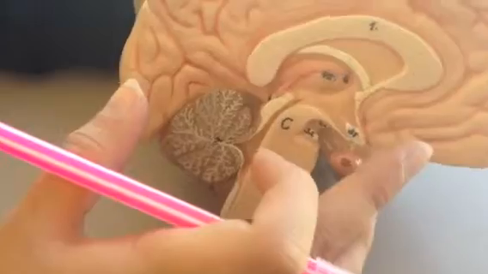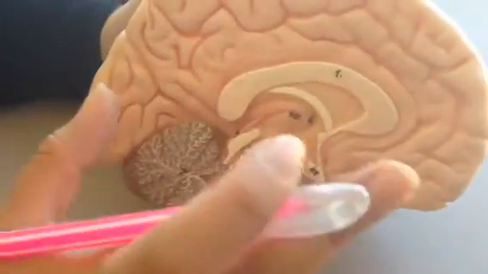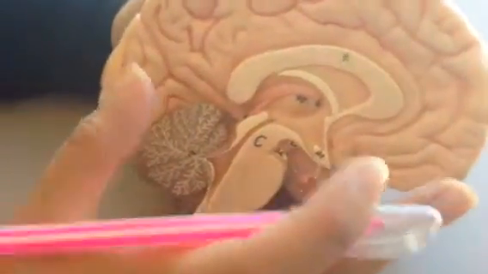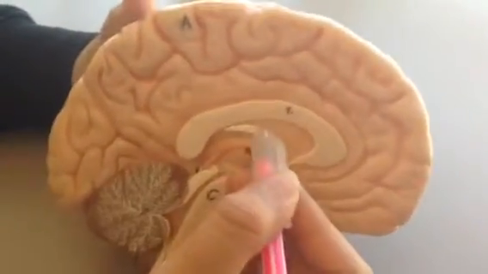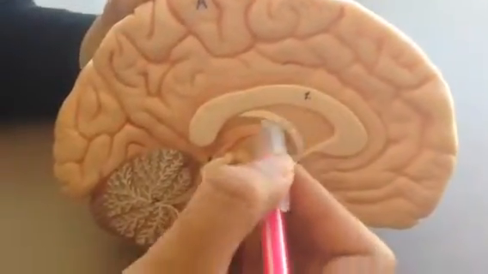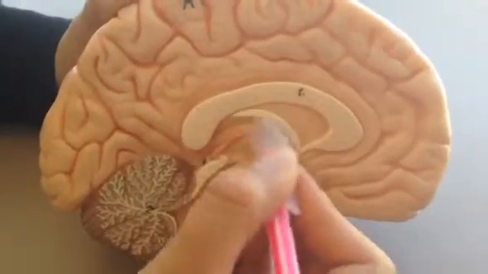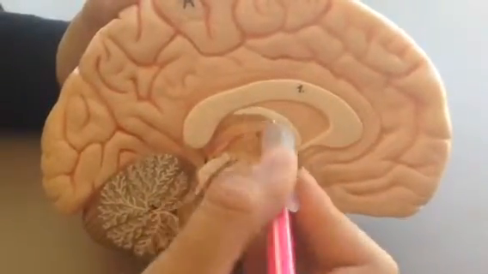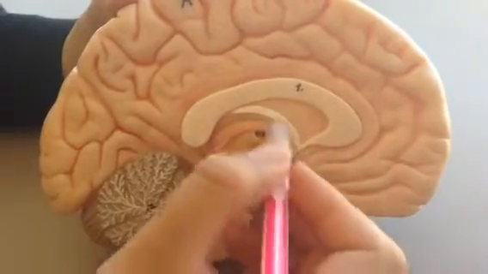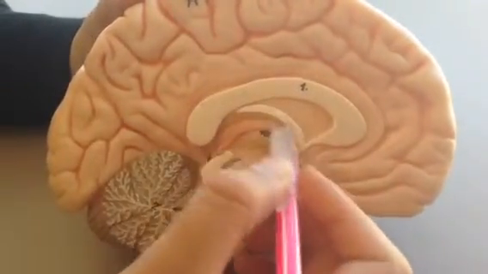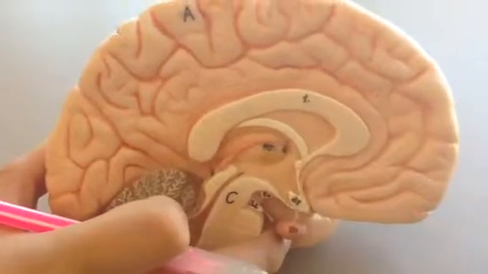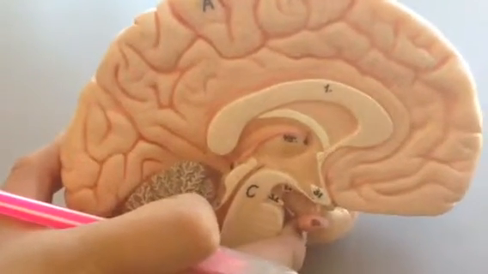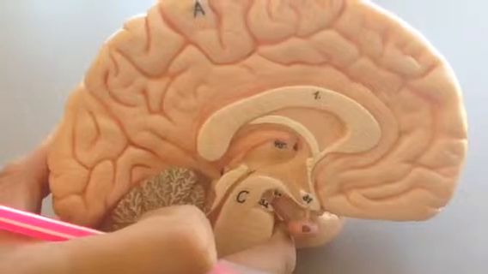Your third ventricle is also another one of your ventricles, so it's going to be found above the epithalamus and below the fornix, right here. So if I were to push my pen through, there would be a space right there holding cerebrospinal fluid. And that is your third ventricle. Okay, that was it for table 5.